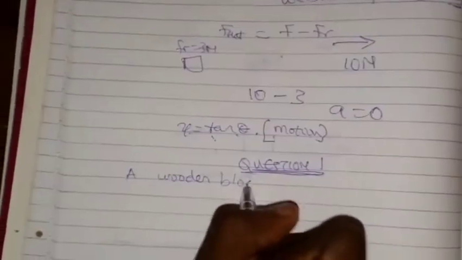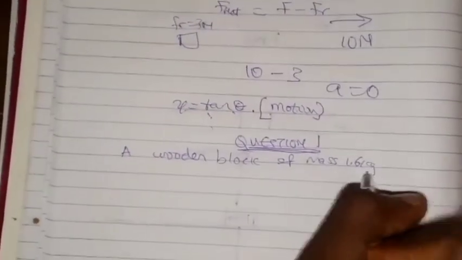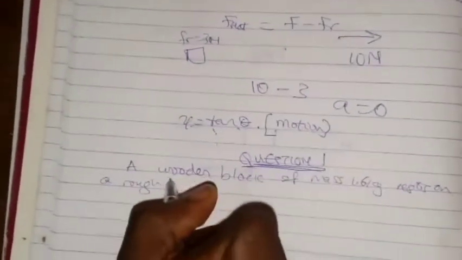A wooden block of mass 1.6 kilogram rests on a rough horizontal surface.